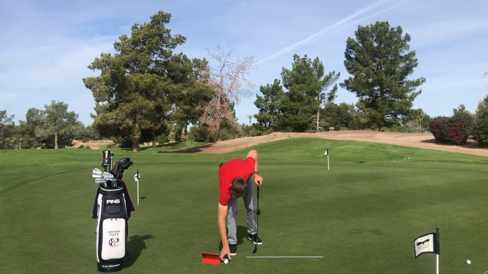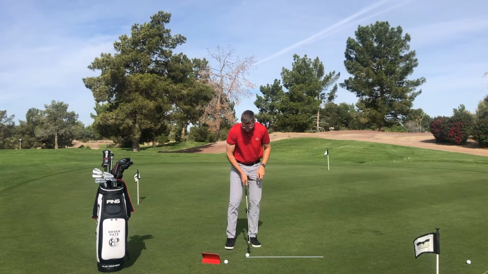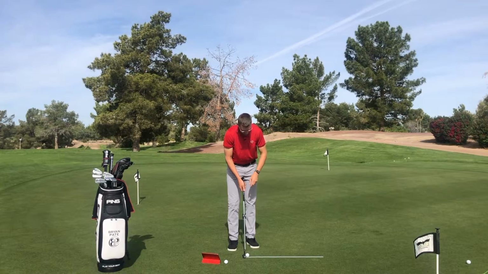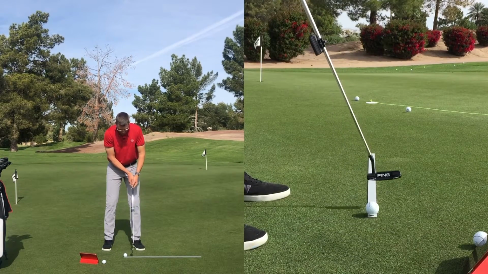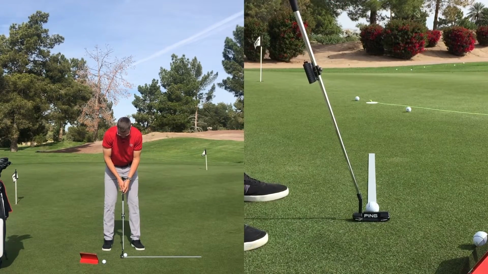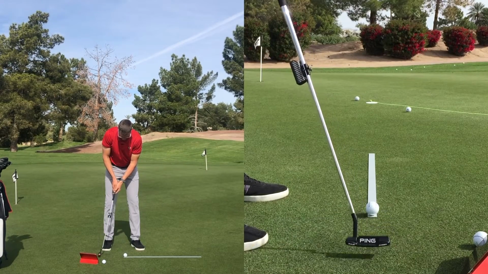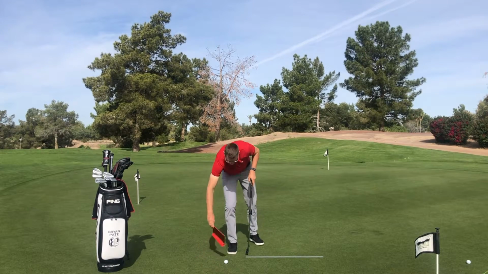Let's do the opposite here. I'm going to start with the putter aiming well to the left. On the way through, I'm going to try to block it and hold it open so the putter face can return to square for the yardstick. So that one started pretty good down the yardstick there.